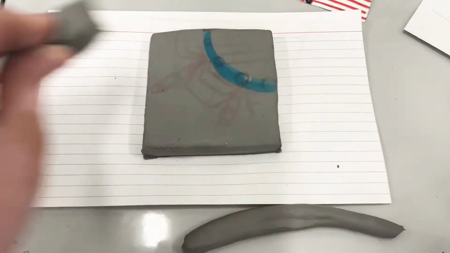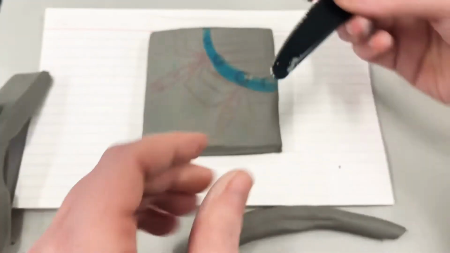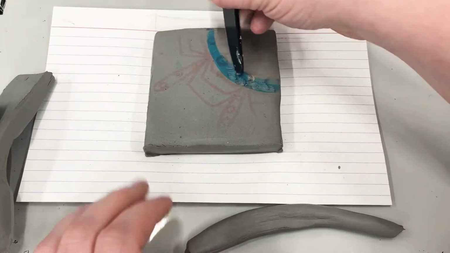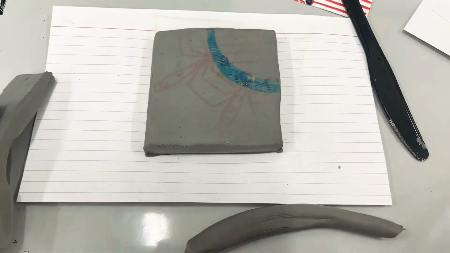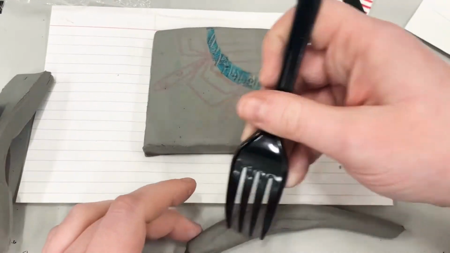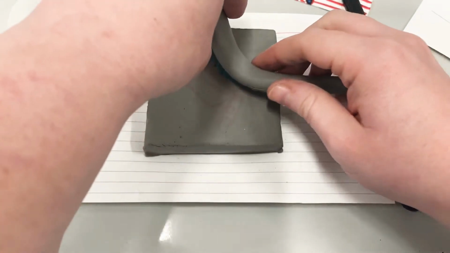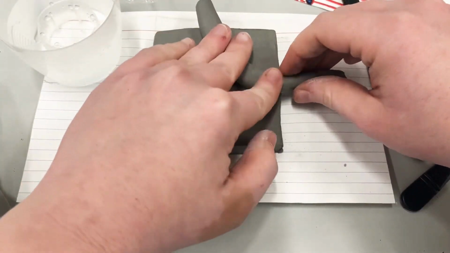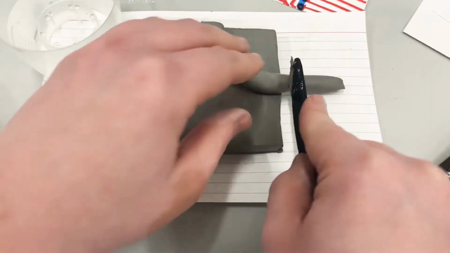I am going to also do something on here that is called score and slip. So I'm going to scratch up the surface of both sides where I'm attaching. So I'm scratching out that blue line. I decided to go with a fork because it was a little easier than trying to use the serrated part of the knife. Scratch up the piece I have, add a little bit of water, and pressing that on. Now I can cut off the extra that I don't need.